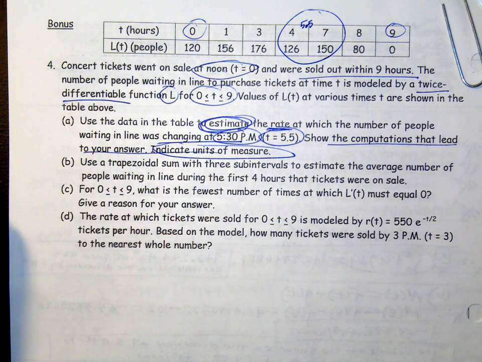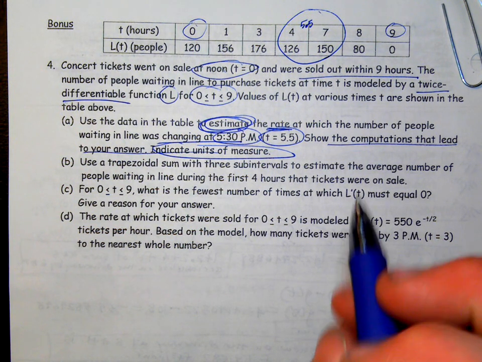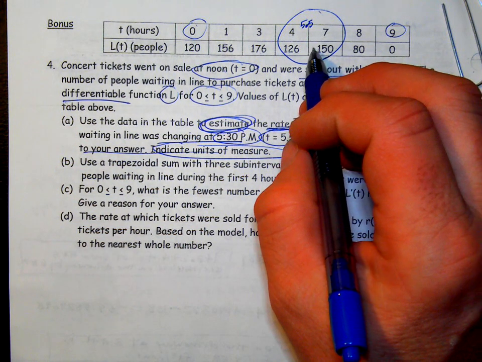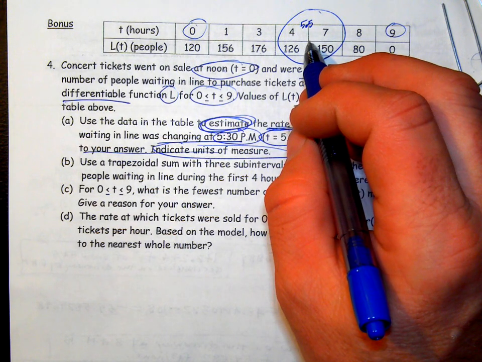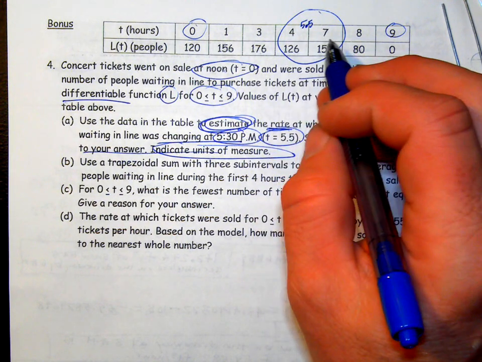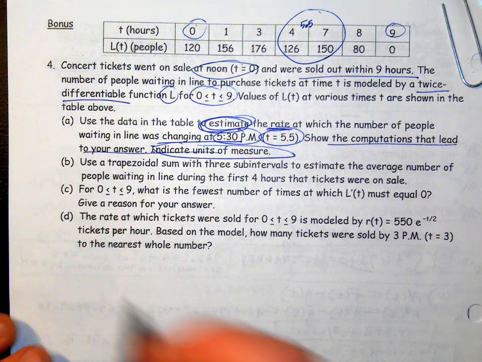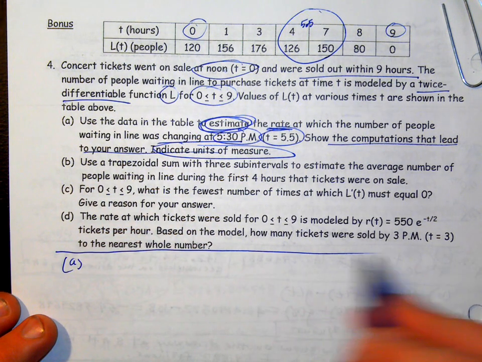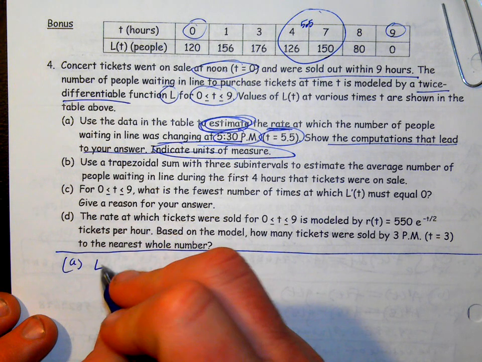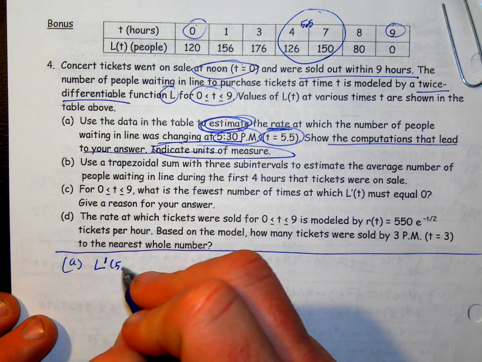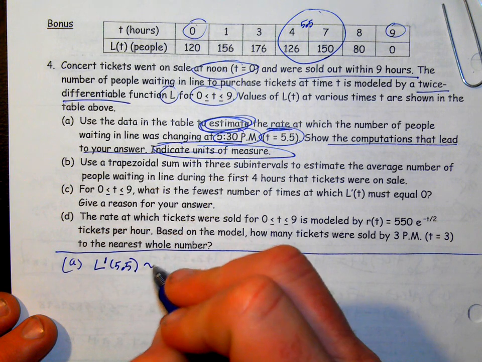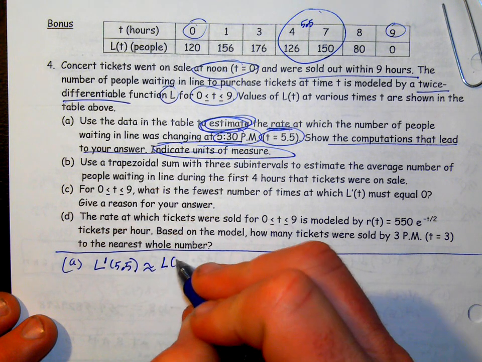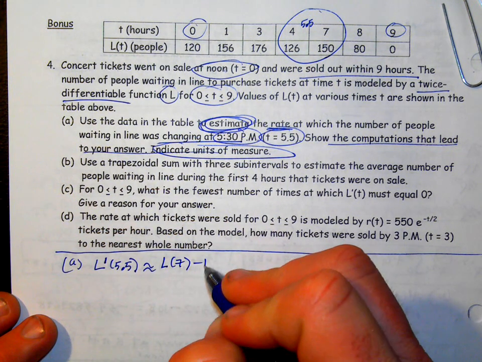And so we don't have an actual function to take the derivative of. We're trying to find the rate. And so we're going to just do a slope of a tangent line between these points, closest points. And so that's often a very common thing to have to do from a table. So we're estimating the derivative of L at 5.5. And we're going to say, well, it's like rise over run from 4 to 7.